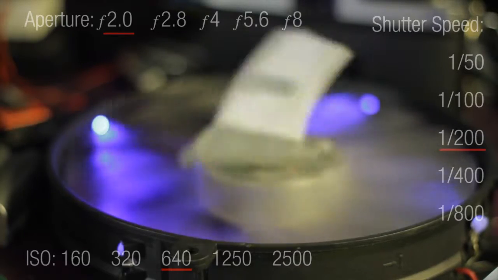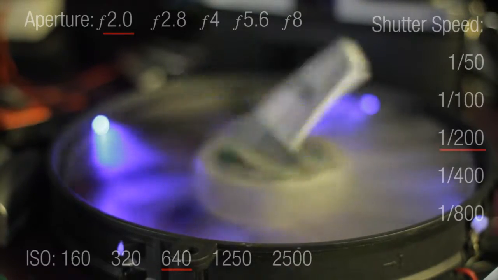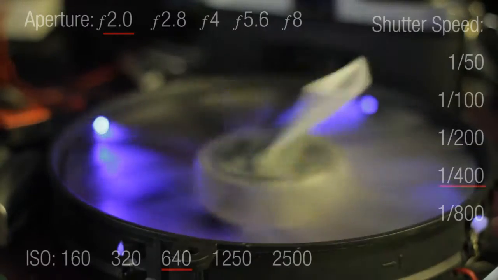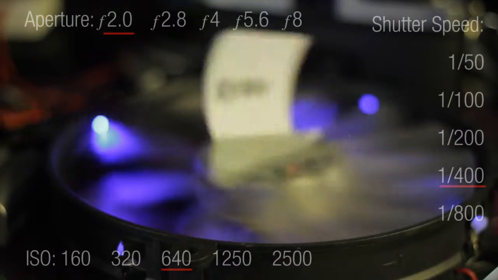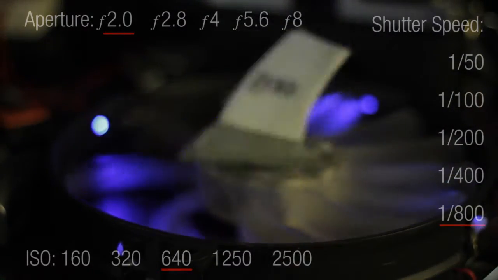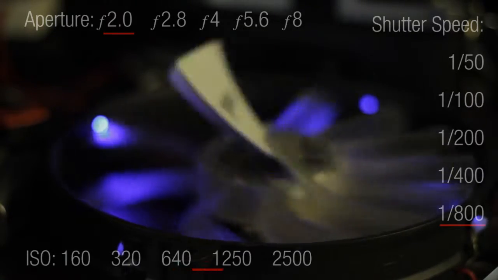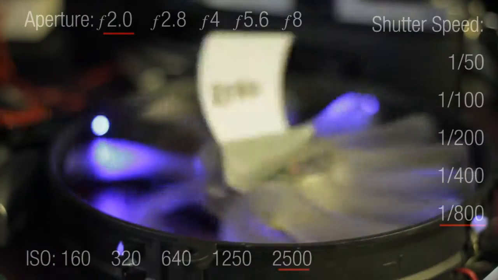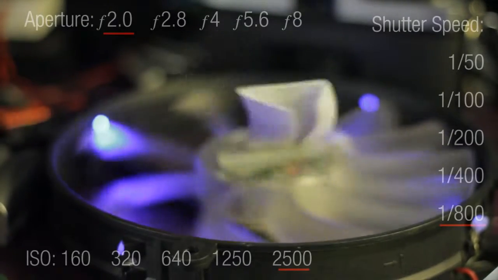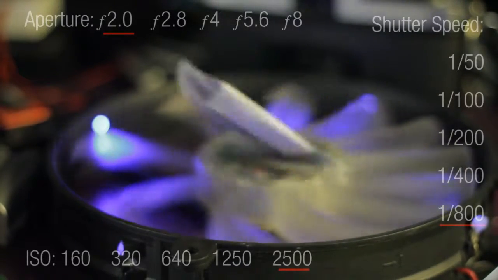Now we're going to increase the shutter speed from 1/200th of a second to 1/400th, which cuts the light in half, and then 1/800th of a second, which cuts the light in half again. So again, we need to increase the ISO 2 more stops. So we're going to go from 640 to 1250, and then from 1250 to 2500 again.